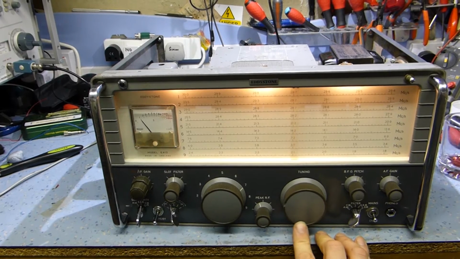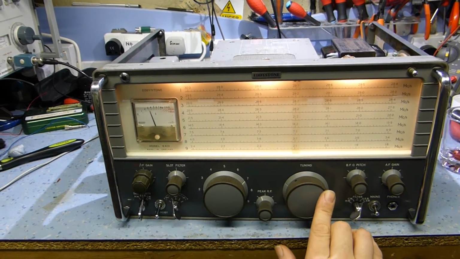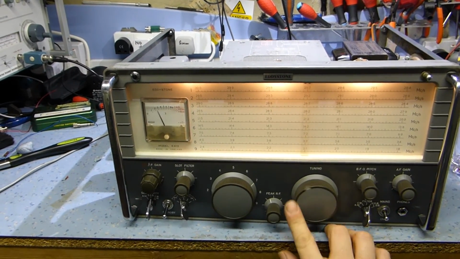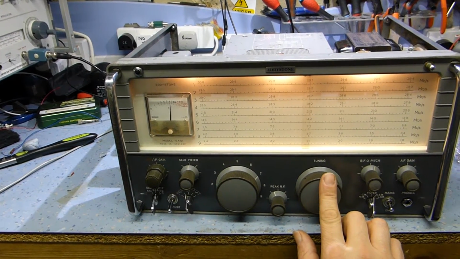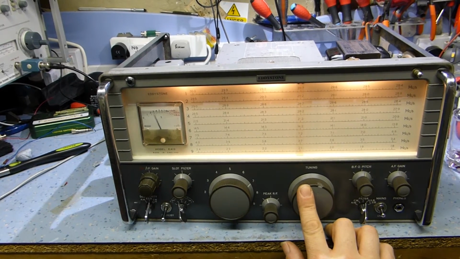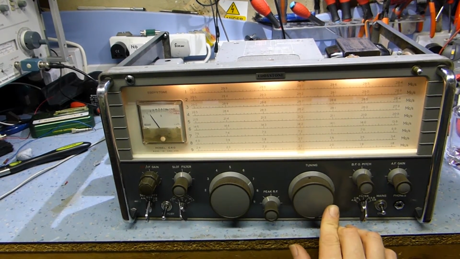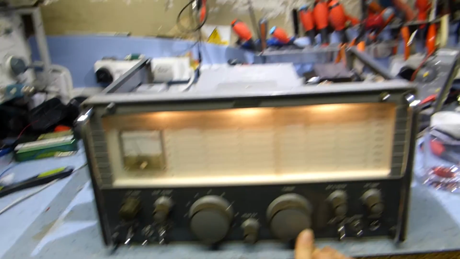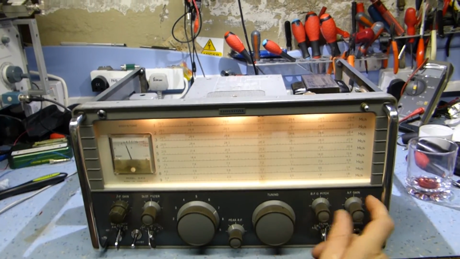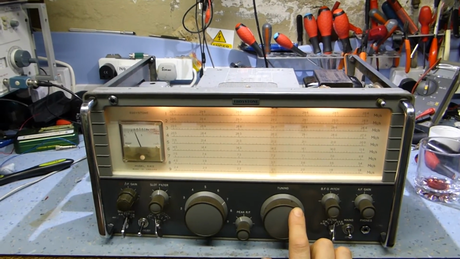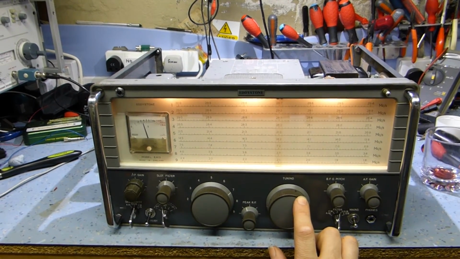Trying to resolve this. Let's go to USB. This is where it can get confusing sometimes when you just come off an amateur band and you go into one of the broadcast bands. You've got AM modulation.